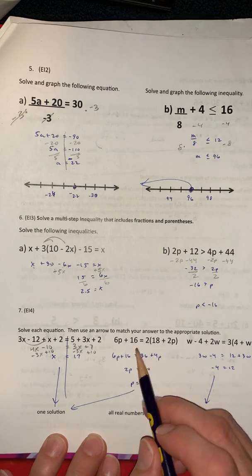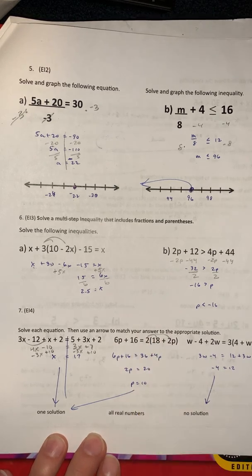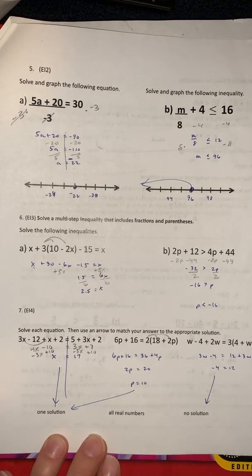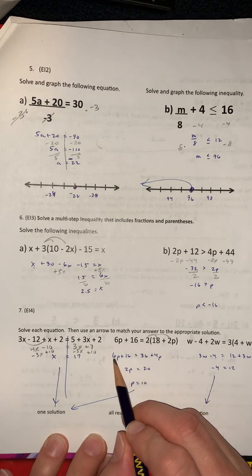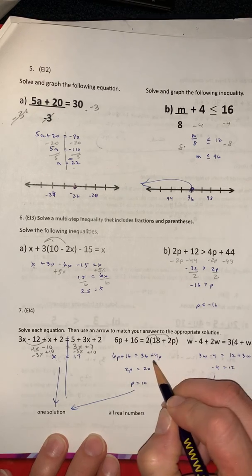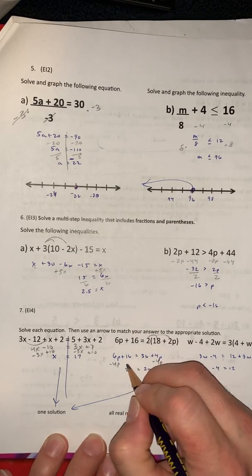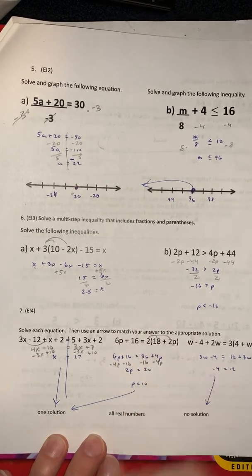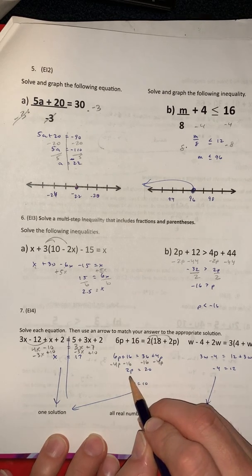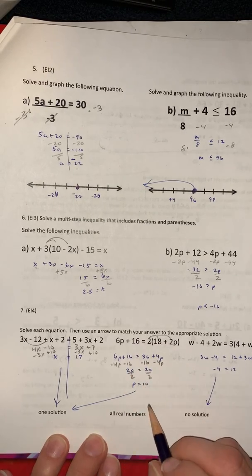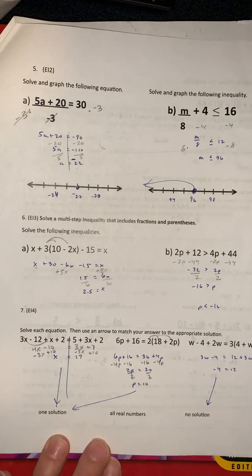In the case of the middle one, when we distribute the 2, we're going to end up with 2 times 18 is 36. 2 times 2p is 4p. 8p and a minus, we're going to minus 4p to both sides to get the p's to one side. At the same time, I'm going to minus 16 to both sides to get the numbers to the other side, and end up with 2p is equal to 20. When I divide by 2, I get p is equal to 10, which means I do get an answer for p, and so that is also one solution.